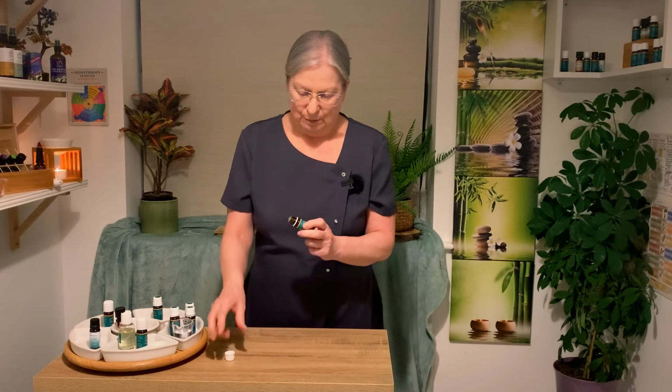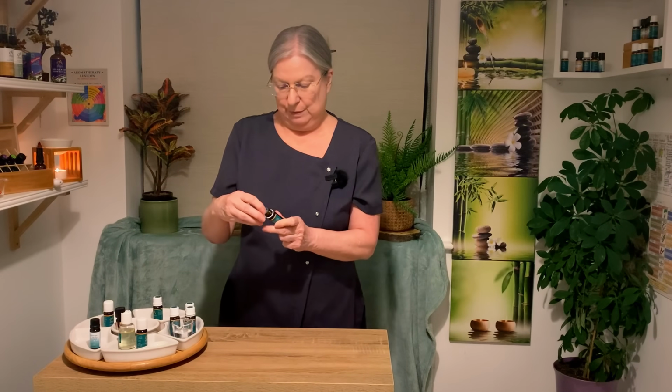It's got lots of naturally antibacterial elements to it, and that makes it very popular in things like skincare, body care, and obviously used in relaxing blends as well. This one actually comes from Provence in France, and it has lots of uses.